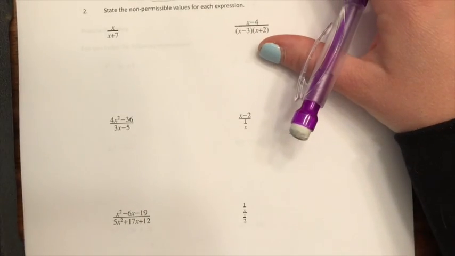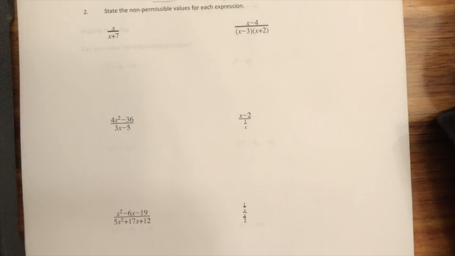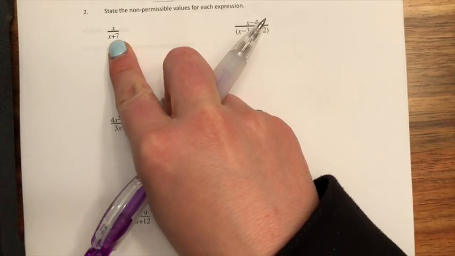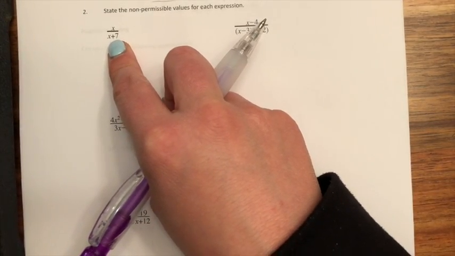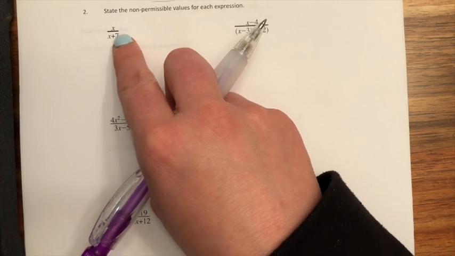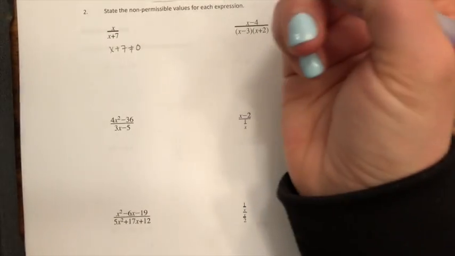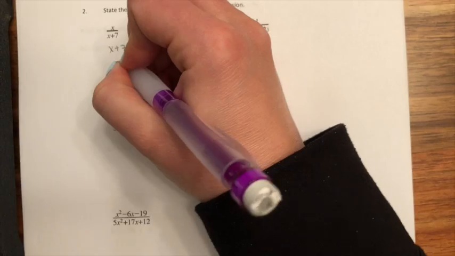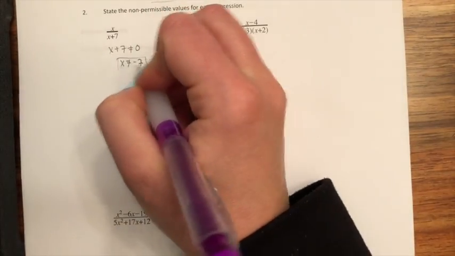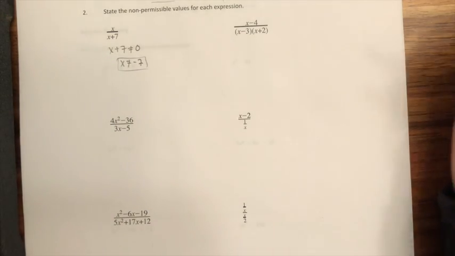The last thing that we're going to do is go over non-permissible values, some practice. So we want to make sure that the denominator cannot equal 0. The numerator can equal 0, that's allowed, but the denominator cannot. So x plus 7 is not allowed to be equal to 0. If I subtract 7 from both sides, I get x cannot equal negative 7.